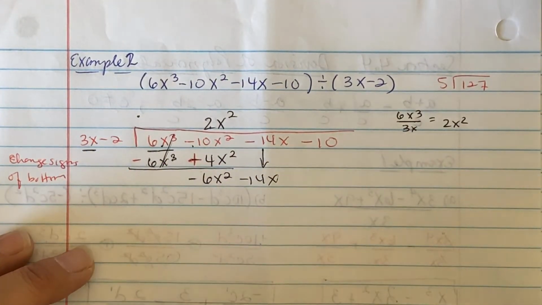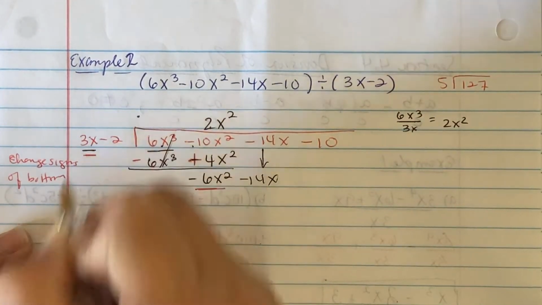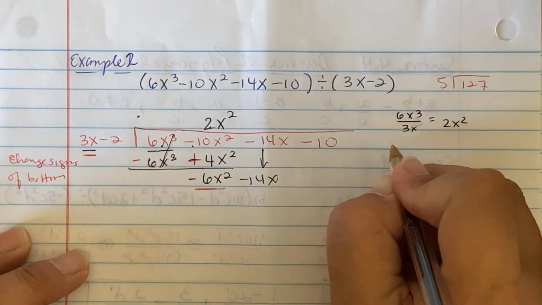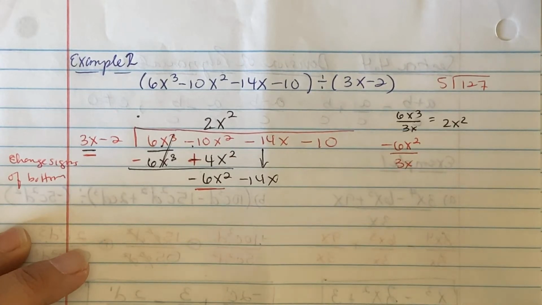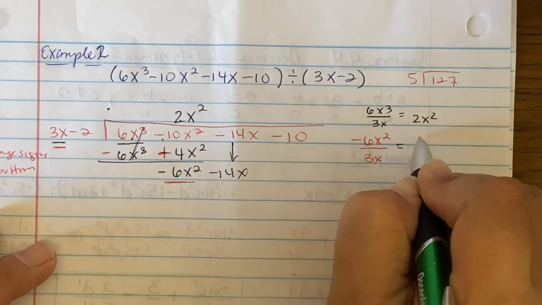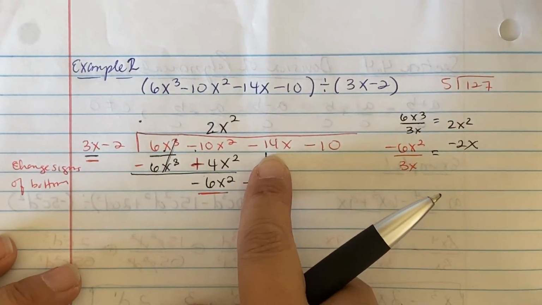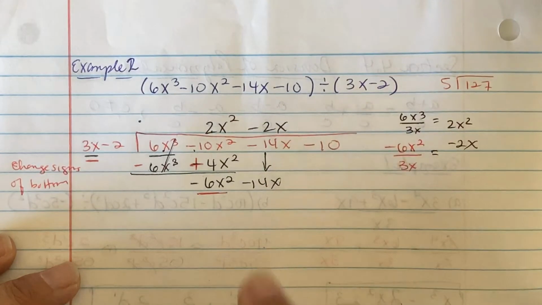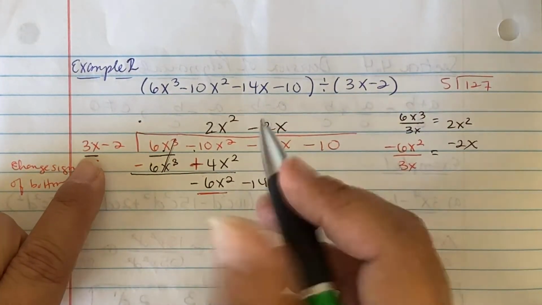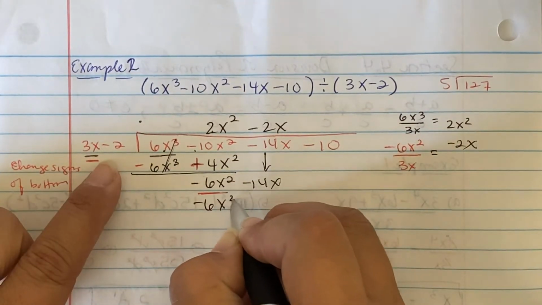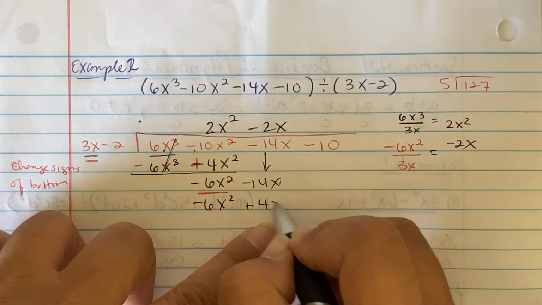Again, remember, leading term, and this time the leading term is going to be negative 6x squared. Again, I am still dividing by 3x. That is still the first piece. So now we're going to do negative 6x squared divided by 3x. That reduces to negative 2x. So negative 2x is going to sit on top of the negative 14x. So I'm going to write negative 2x. And we're going to apply the same thing we did on the last one. Negative 2x times the 3 makes it negative 6x squared. Negative 2x times the negative 2 makes it positive 4x.